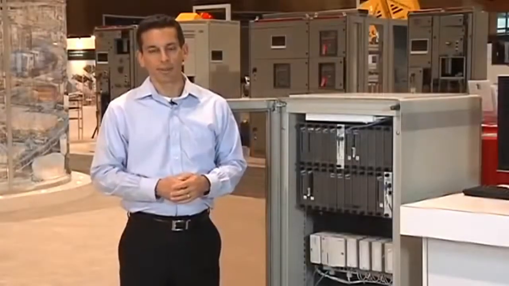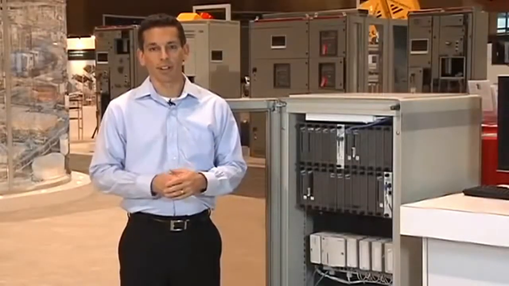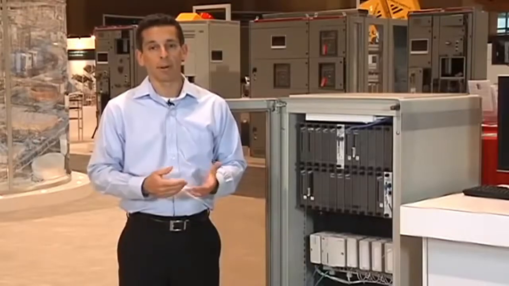How old is your control system? When did you install it? 10 years ago? 15 years ago? Maybe 20 years or more? You might be finding that it's becoming more difficult to maintain. Maybe parts are becoming more difficult to find. So because of this, you might be considering an upgrade to that system.